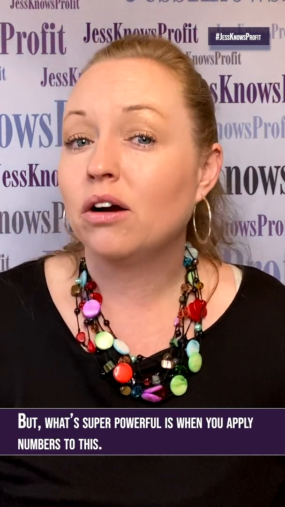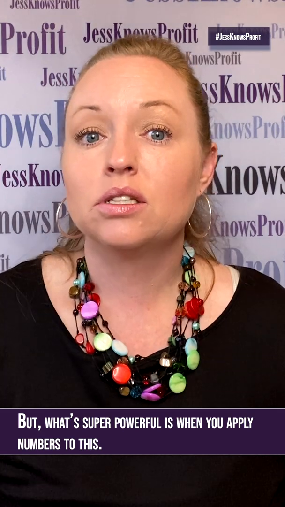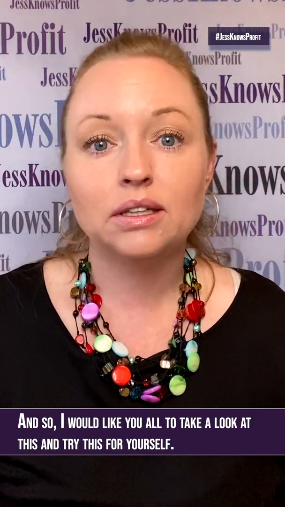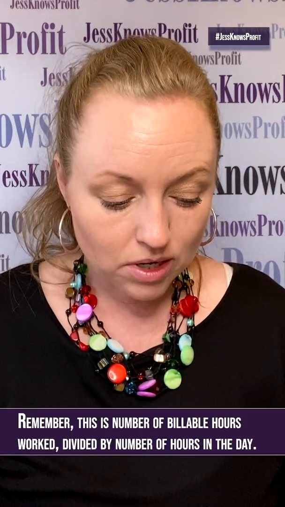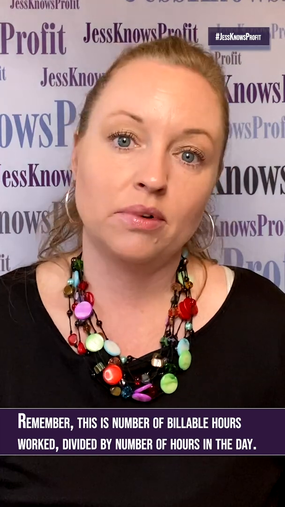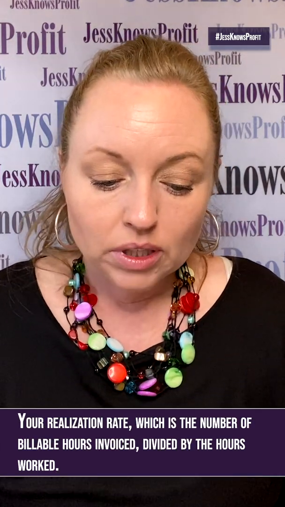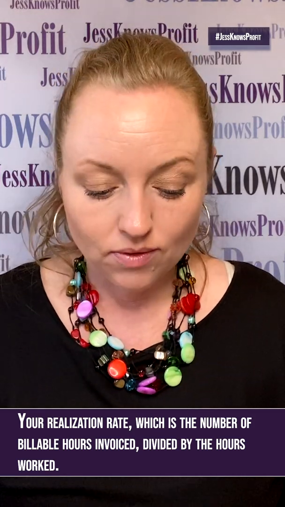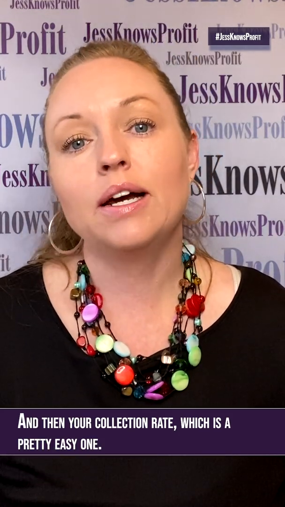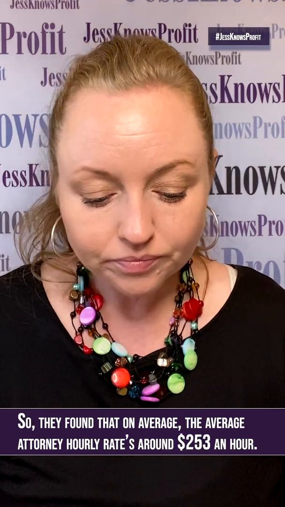But what's super powerful is when you apply numbers to this. I would like you all to take a look at this and try it for yourself. Calculate your utilization rate. Remember, this is the number of billable hours worked divided by the number of hours in the day. Your realization rate, which is the number of billable hours invoiced divided by the hours worked, and then your collection rate, which is a pretty easy one.